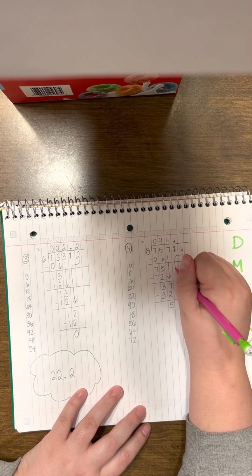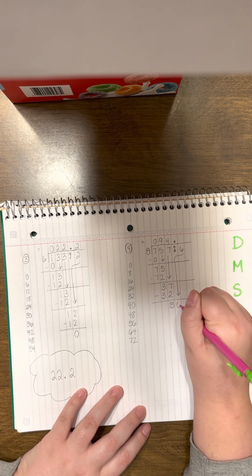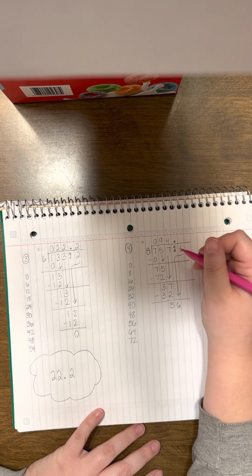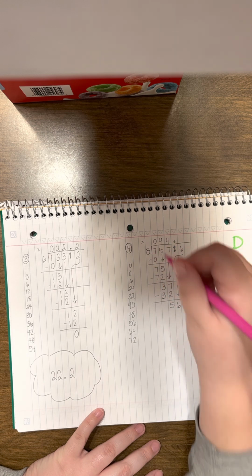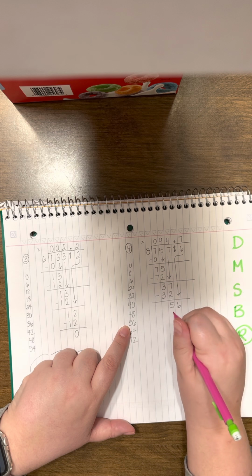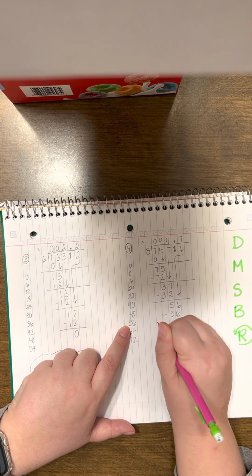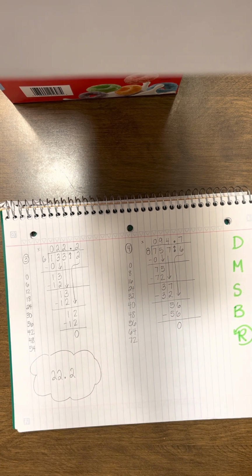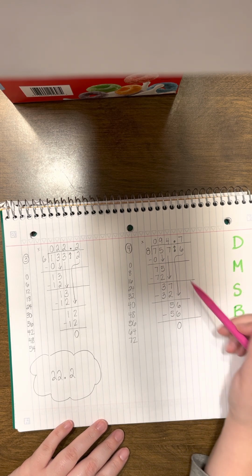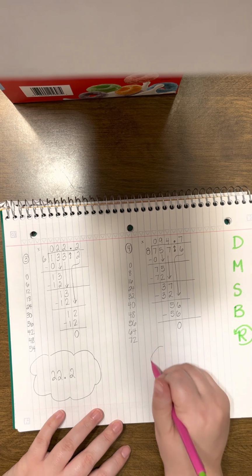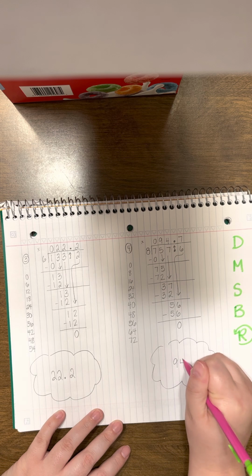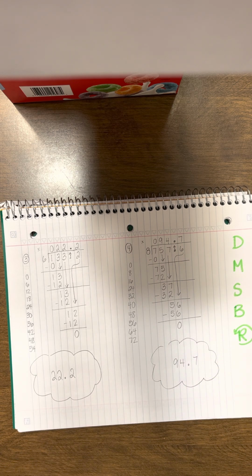And then I'm going to bring down my last digit, which is a 6. And now my dividend is 56. So 8 divides into 56. 7 times 8 is 56. And I subtract, and I'm left with 0. I'm done because there's no numbers behind my 6. And I ended with a 0. So my quotient is going to be 94 and 7/10.